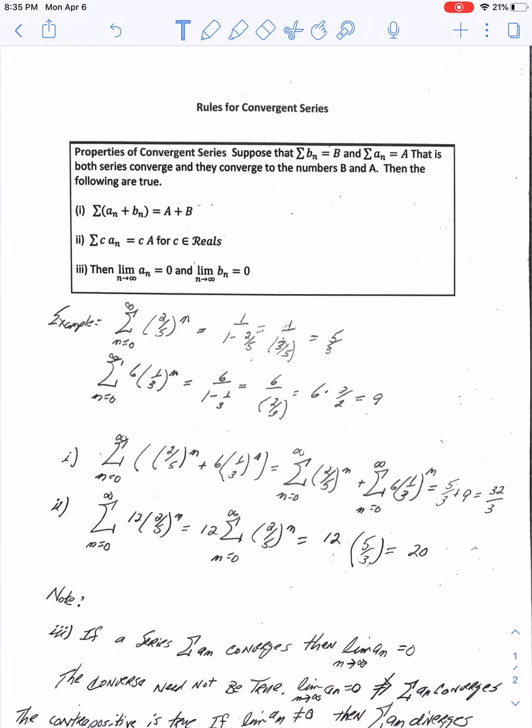This video is to talk about a few rules for convergent series. And the rules are simple, and in some sense, they're common sense. So the assumption is that the summation of Bn, that series, is equal to B. So what I'm saying is it converges, and it converges to a number. And the summation of An is equal to A. So it also converges, and it converges to a number.